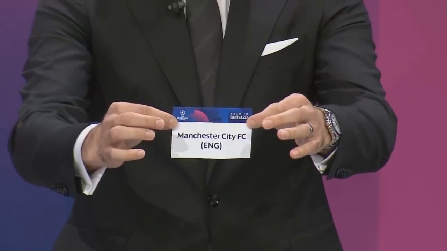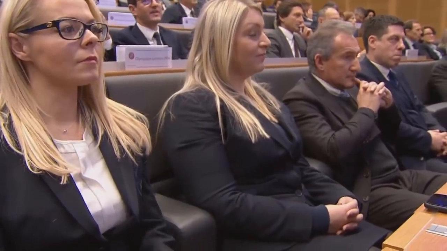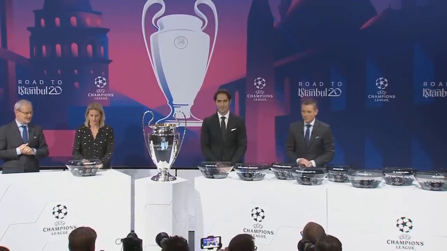Manchester City. Manchester City, so that's another great one. Real Madrid versus Manchester City. So City were semi-finalists in 2016.